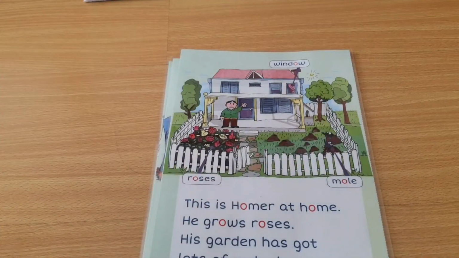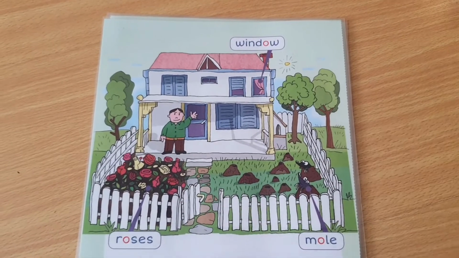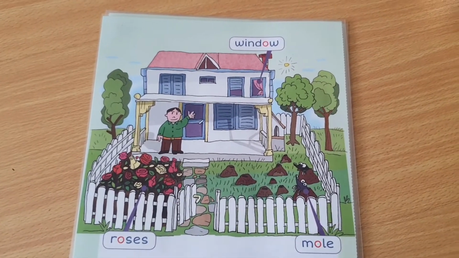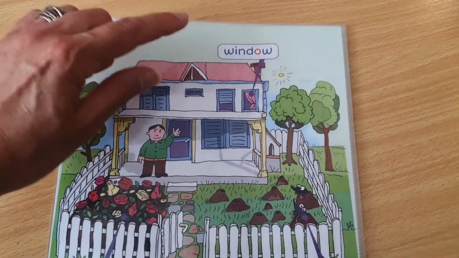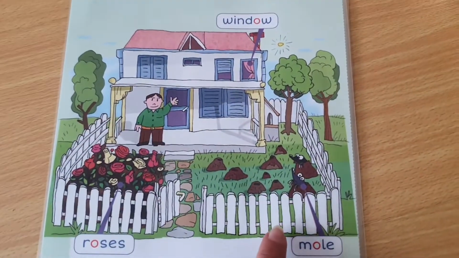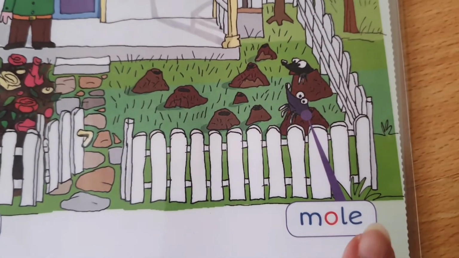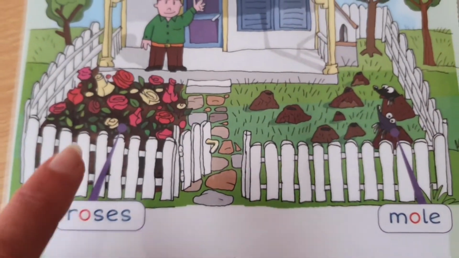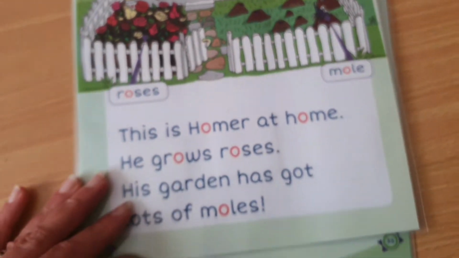Okay, now we're going to read something else. Now, we're going to copy. What is this? Oh, this is somebody's house. This is his home, and it has a window. And oh, look at that. There are moles. Do you see the moles? These little animals. Yes. Do you see the mole? Yes. And these are roses. Aren't they pretty? Roses. So let's read what it says.